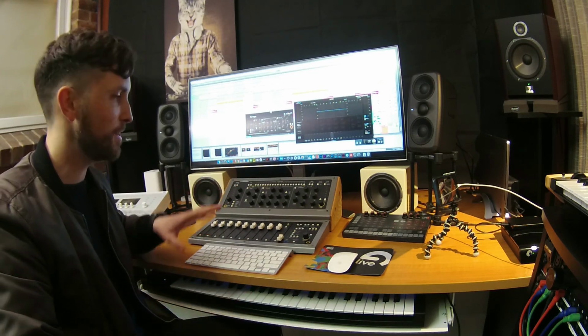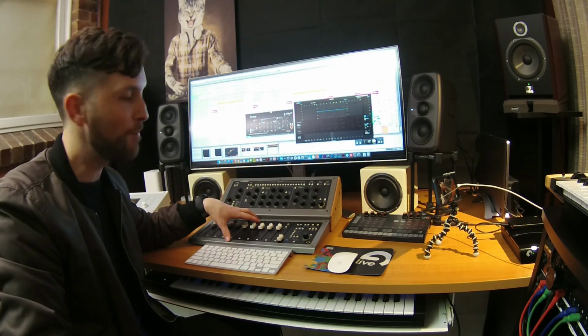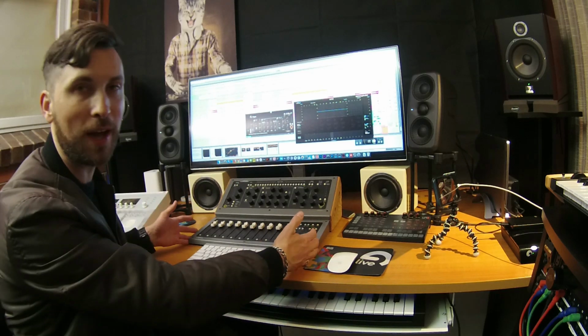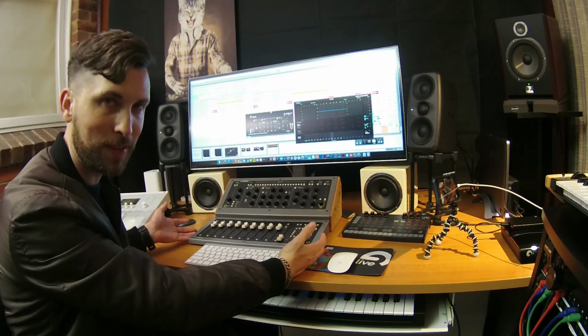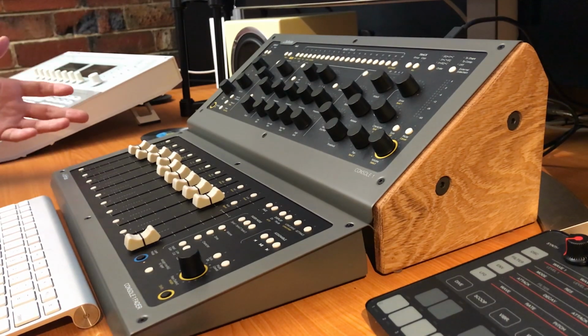Now some people are asking, can you run this standalone? Yes, you can actually. You can run this standalone. You do not need the original OG console 1 to run this bad boy as well. And from my understanding, you can actually hook up like several of these and have like a big mixing desk as well, if that's your cup of tea.